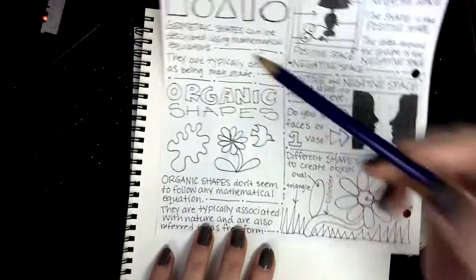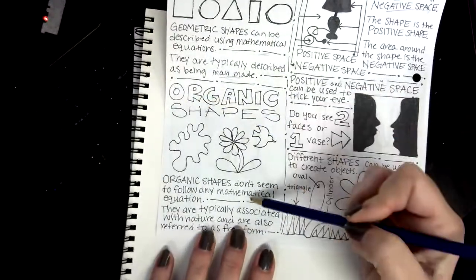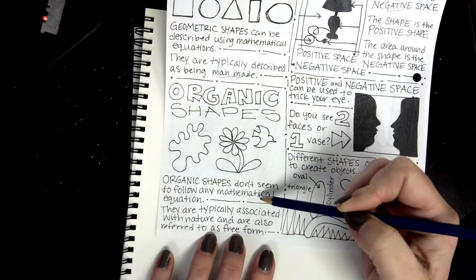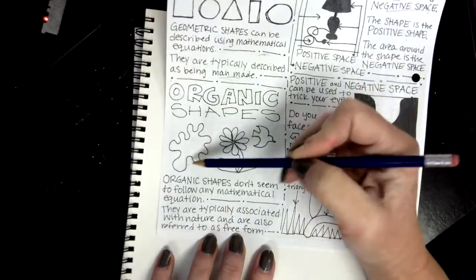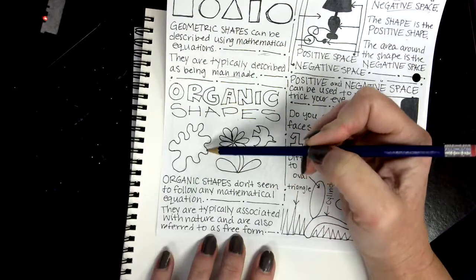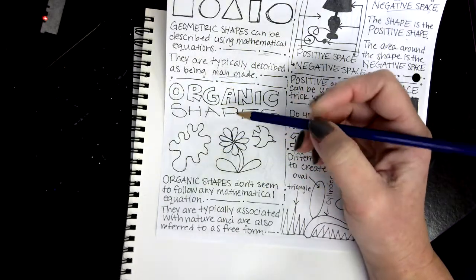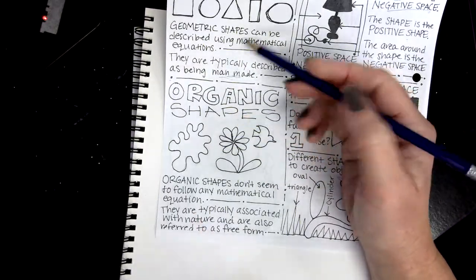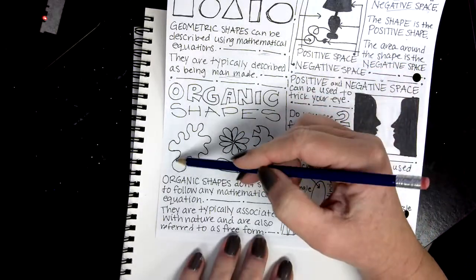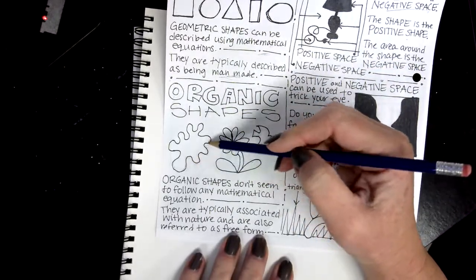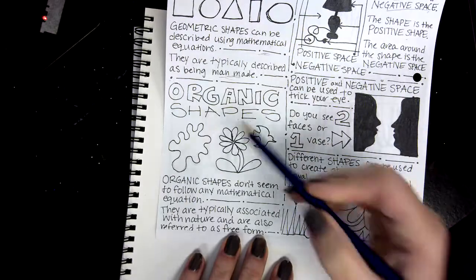Organic shapes are organic. They are things that are found in nature. So they don't have any mathematical formulas. They don't have any man-made names like squares, triangles. They are just free-form flowing shapes.